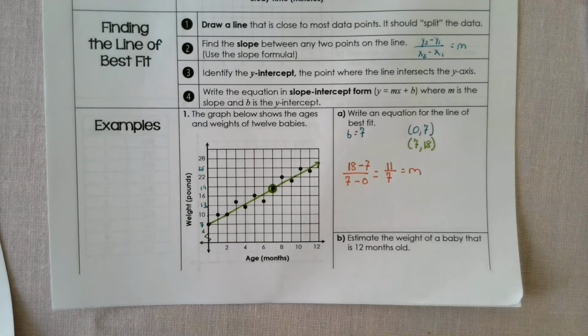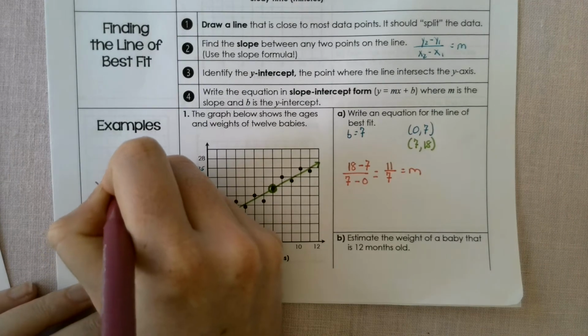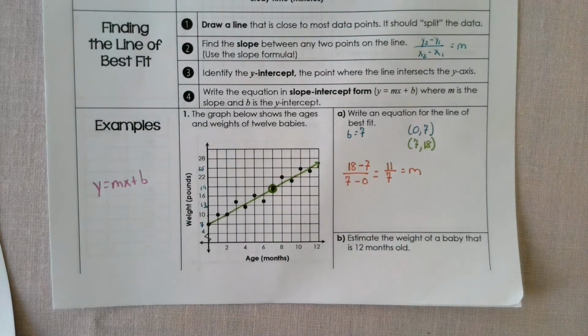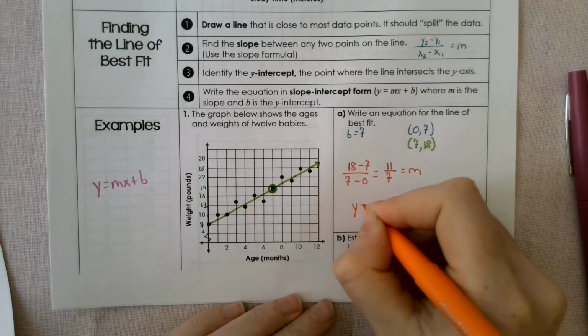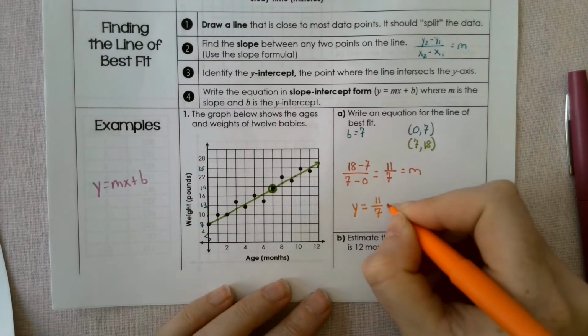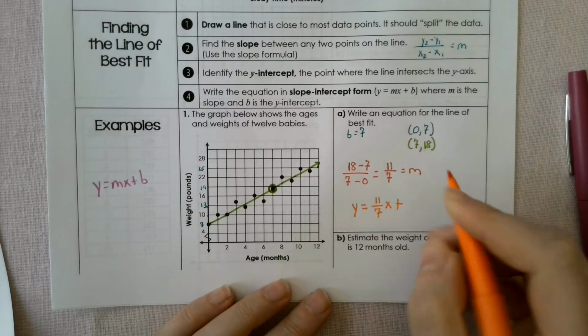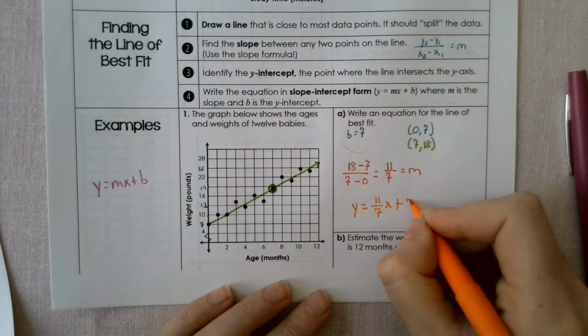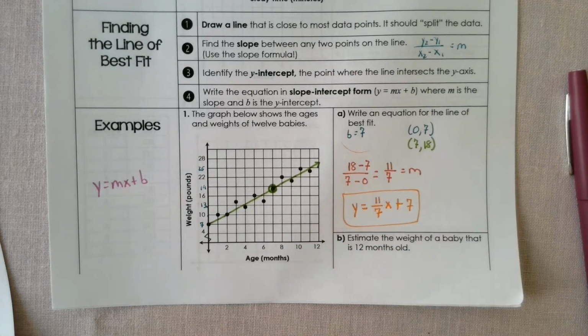So remember, we are looking at y equals mx plus b. So we have y equals m, which is 11 over 7, x plus our b is 7. And that's our answer.